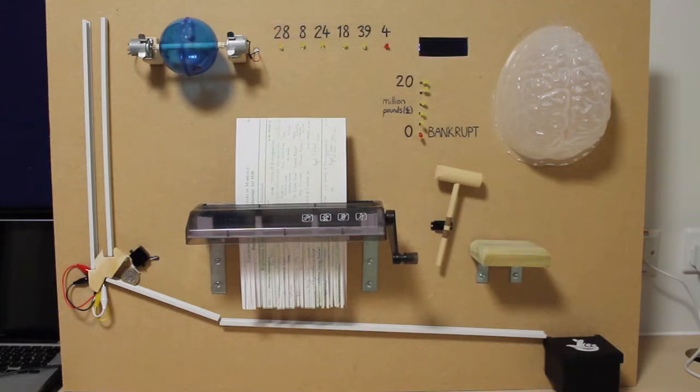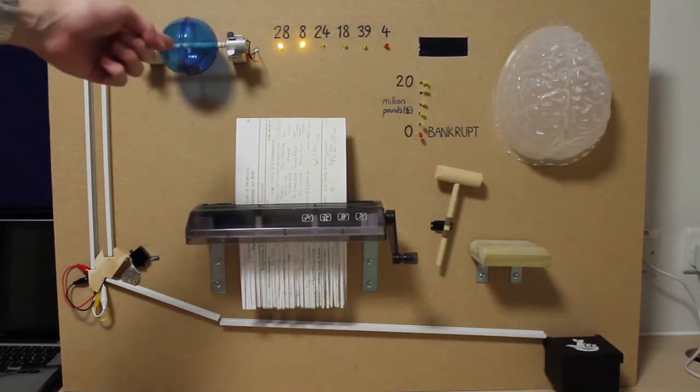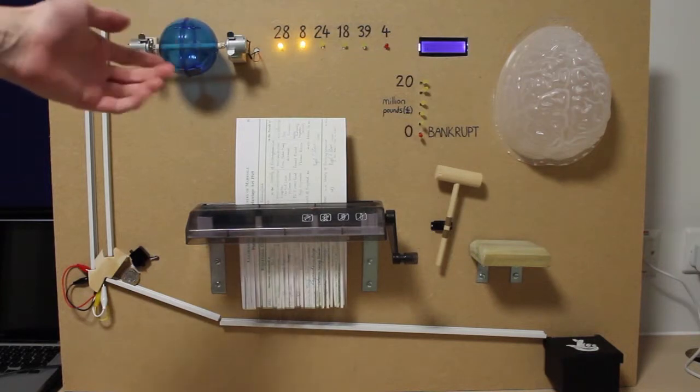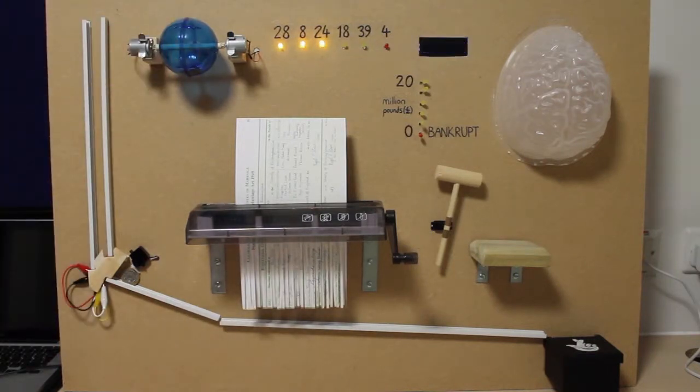Falling down, the coin hits the button and gets stopped by the servo. The bingo wheel now spins round, and at intermittent periods, LEDs turn on to signify the winning numbers.